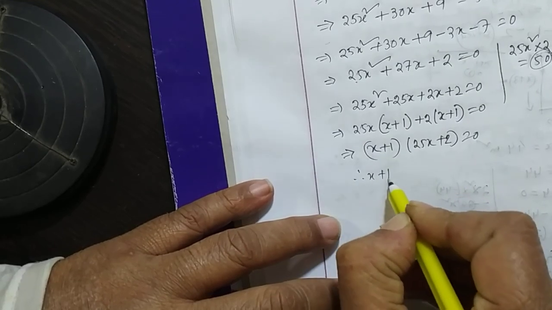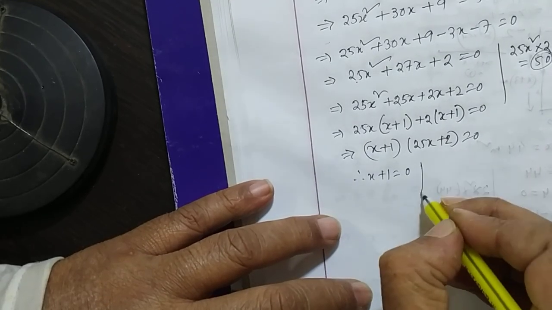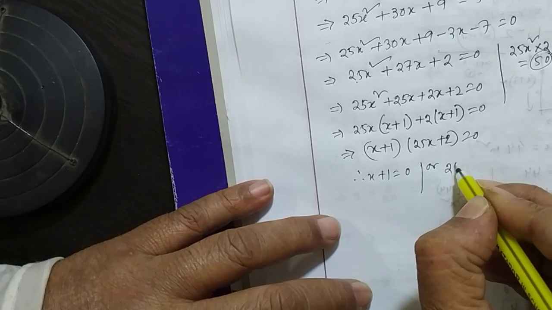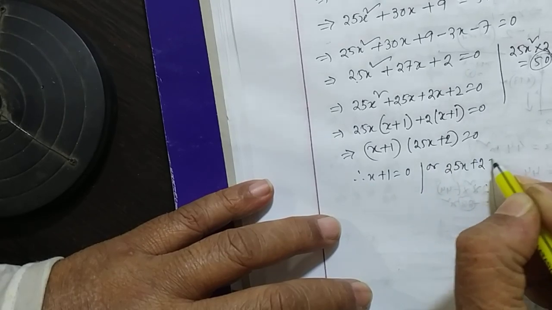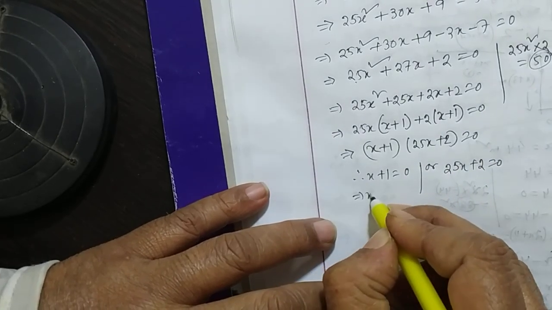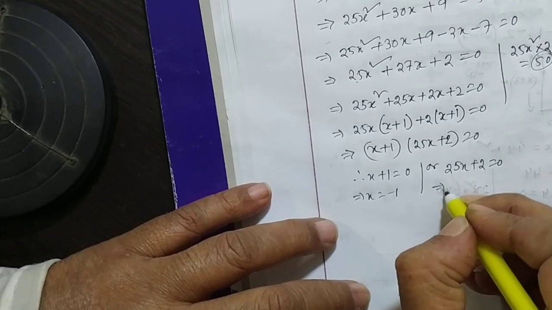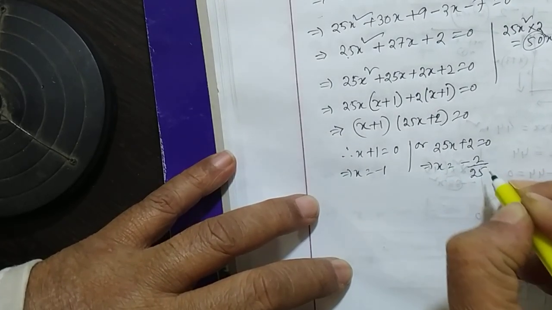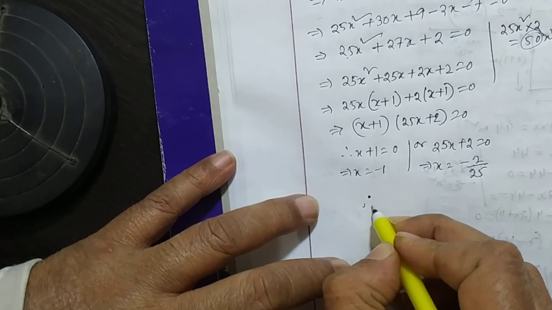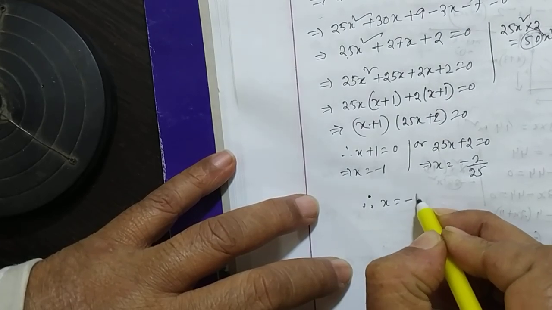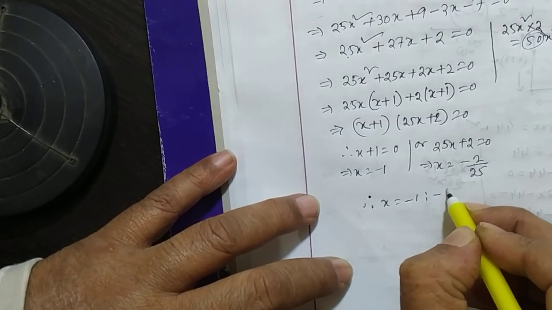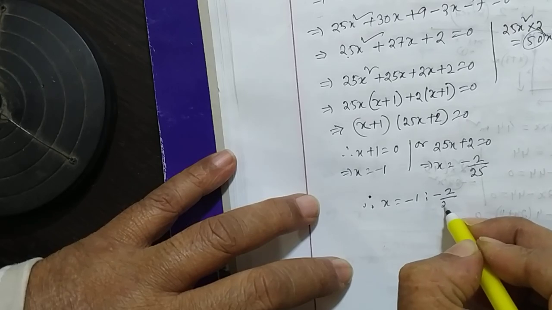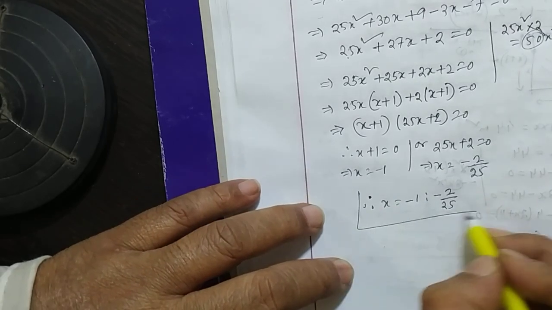Either x plus 1 equal to 0 or 25x plus 2 is equal to 0. So x is equal to minus 1. Here x is equal to minus 2 by 25. So the solution will be minus 1 and minus 2 by 25.